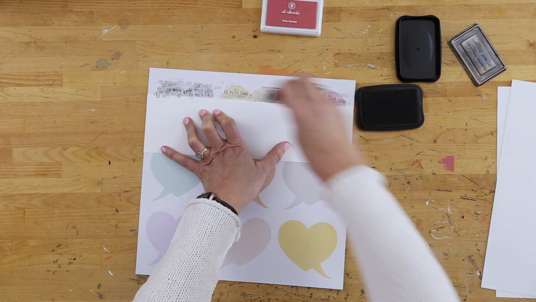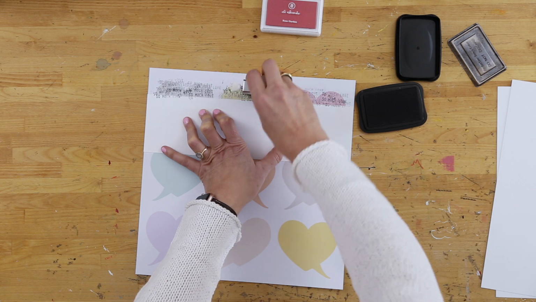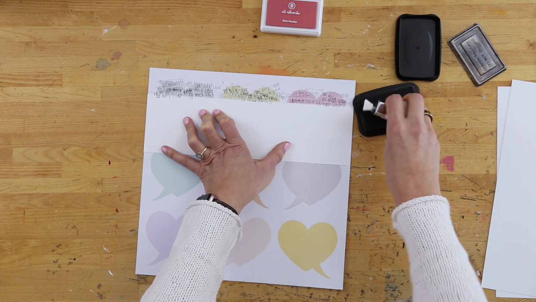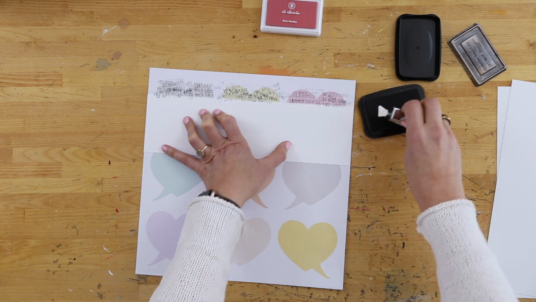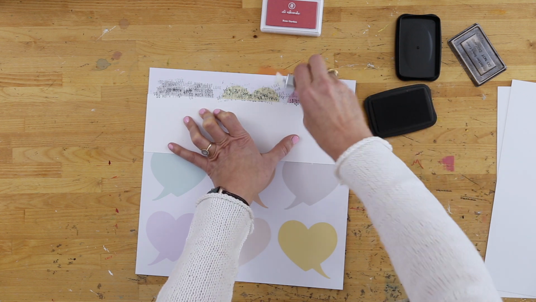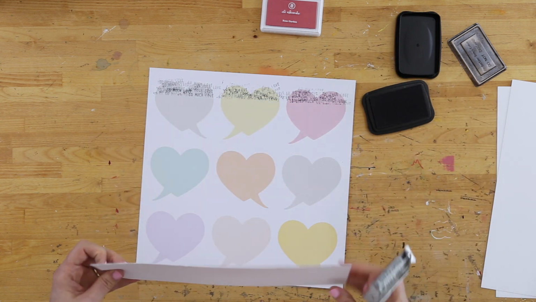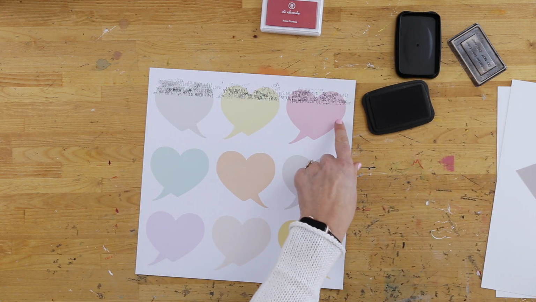Okay, so when I'm doing this, my goal is to create texture. I'm using words to create texture, which is something that I love to do. I don't really feel like it needs to be super readable, and you can do as much or as little on here as you want. I'm adding in some that are going in different directions. Okay, so when you peel that off, then you have this nice line right across the top.